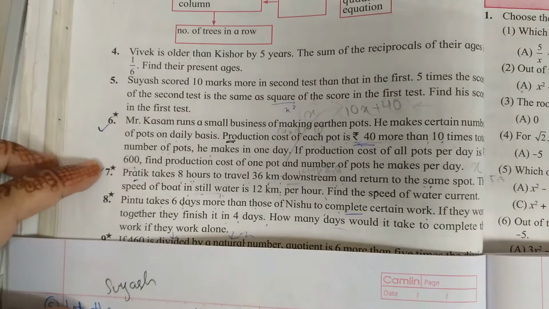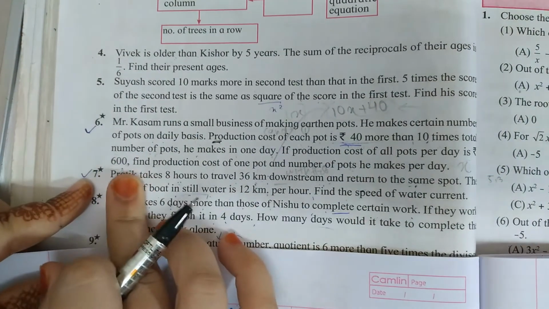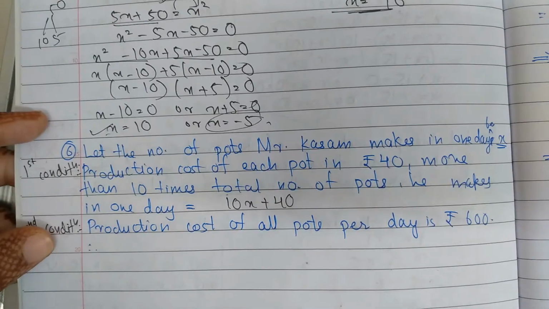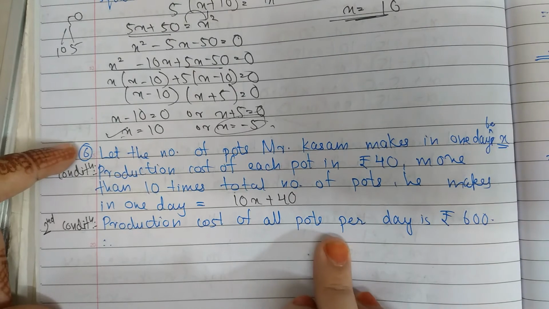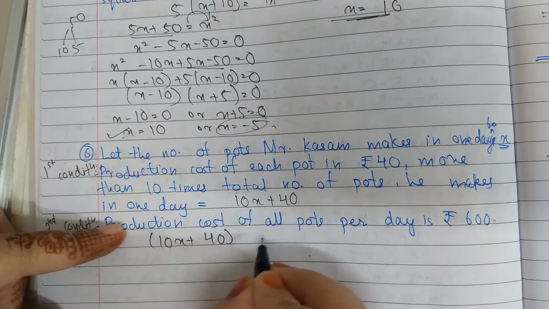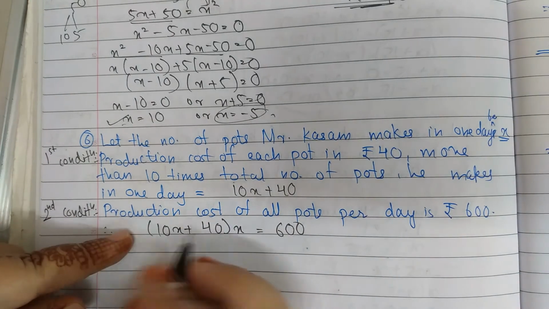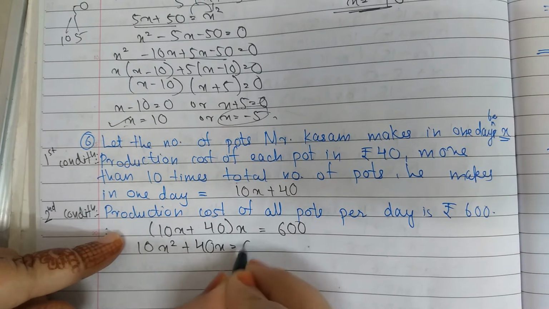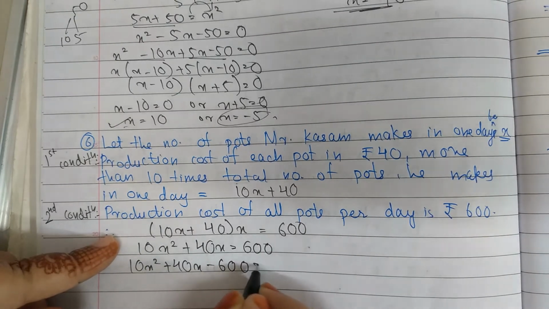The second condition is: if the production cost of all pots per day is rupees 600, find the production cost of one pot and the number of pots he makes per day. According to the second condition, the production cost of all pots per day is rupees 600. That means (10x plus 40) multiplied by x is equal to 600. Now let's multiply this. So this will be 10x square plus 40x equals 600. So 10x square plus 40x minus 600 equals 0.